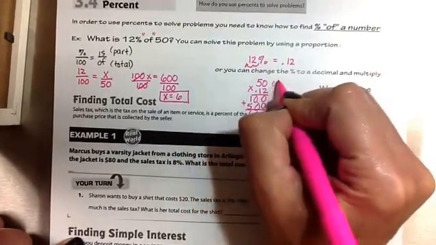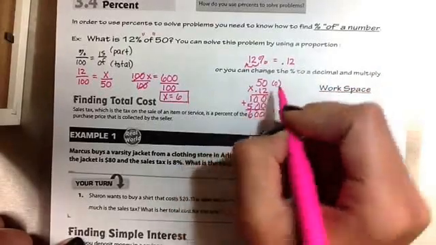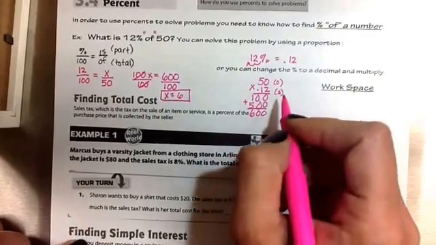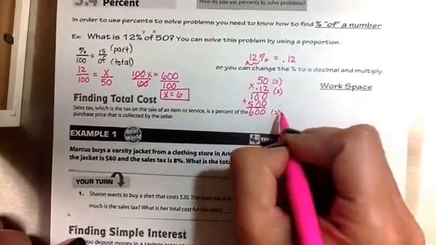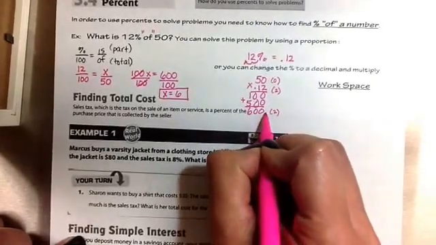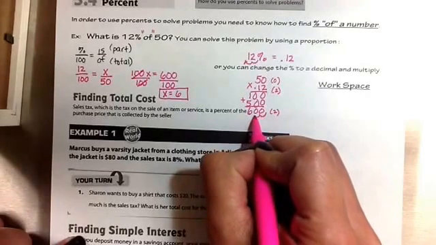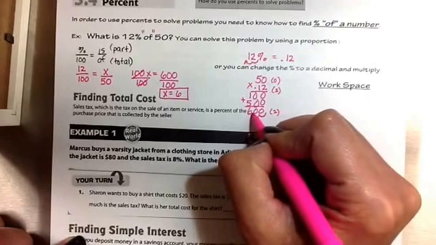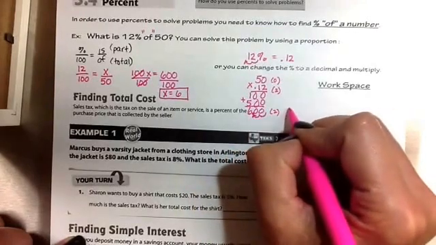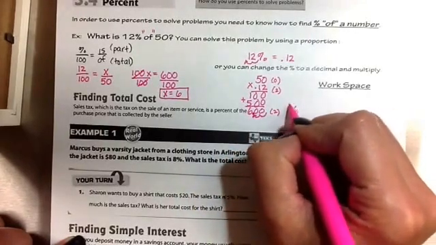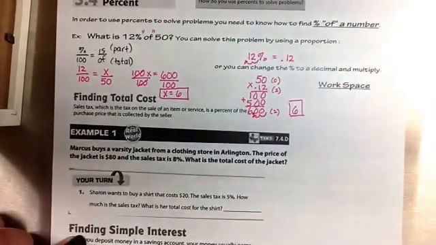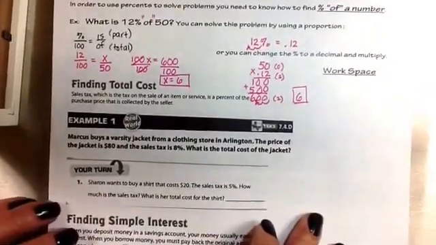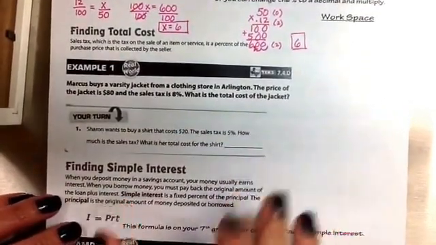Remember that there are no decimal places in my top number. There are 2 decimal places in that second number, so in total I have 2 decimal places that I need to put back in my answer, starting from the back, 1, 2. So you can see that my answer is still 6. So 12% of 50 is 6. We will be using percent of a number a lot in this lesson. So let's start the lesson.